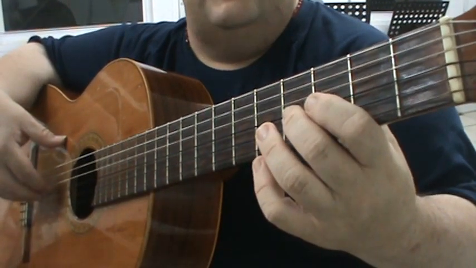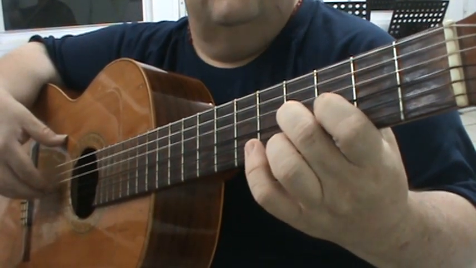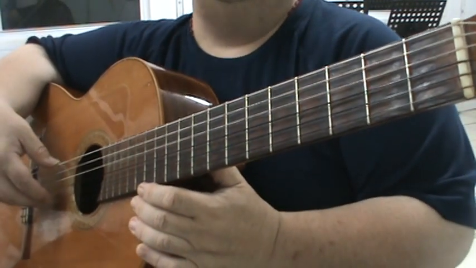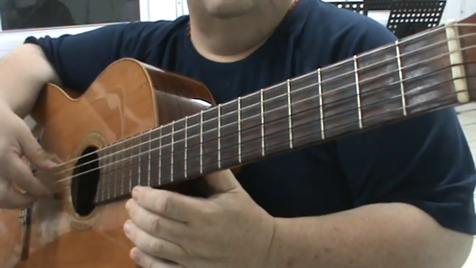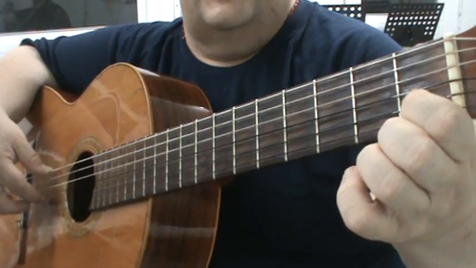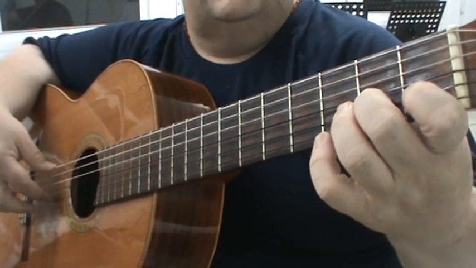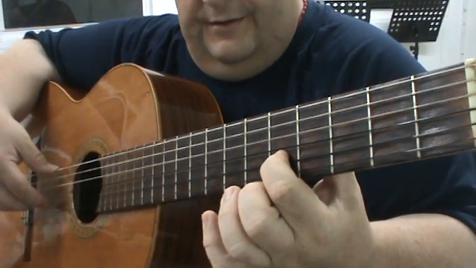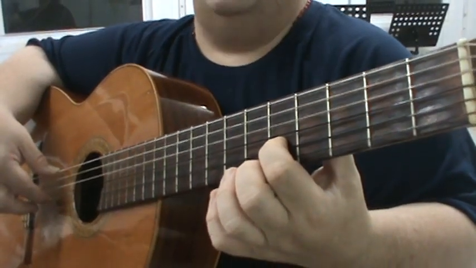Remember what we did here with B, right? On space 4, string 3. Now we'll go to the next one. B, open string. B has no sharp. It'll be C, space 1. Then C sharp, D, D sharp, E, F has no sharp.